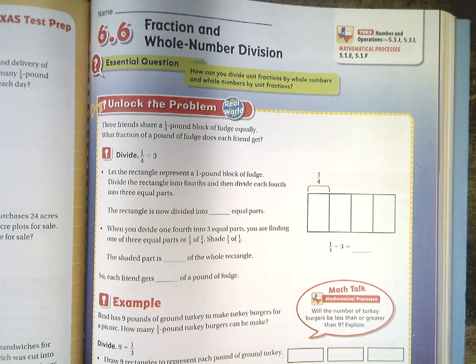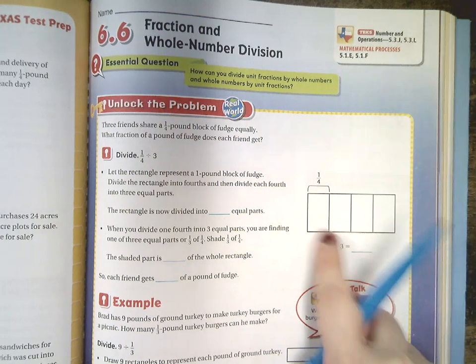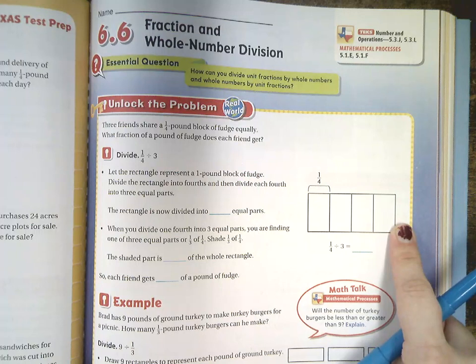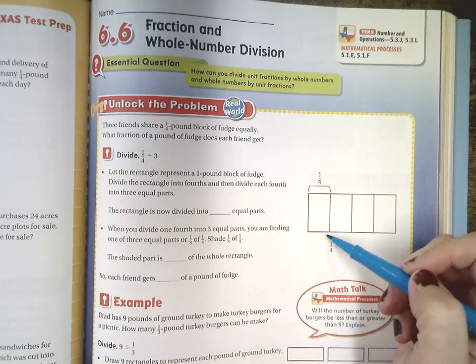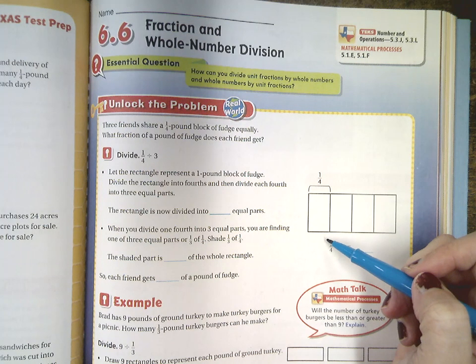What fraction of that pound of fudge does each friend get? Remember, I need to find out the total that each friend gets. So they only have 1/4. Everybody has a split up right here, so they only have access to this portion right here.